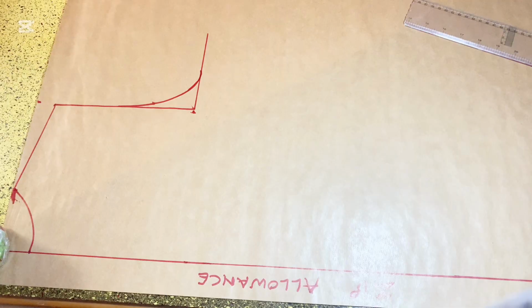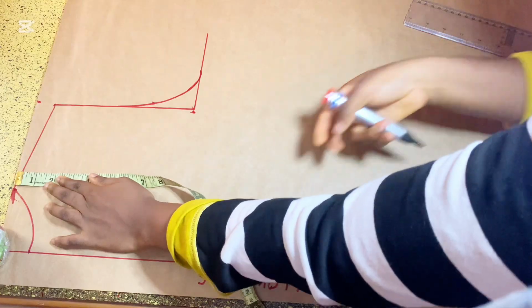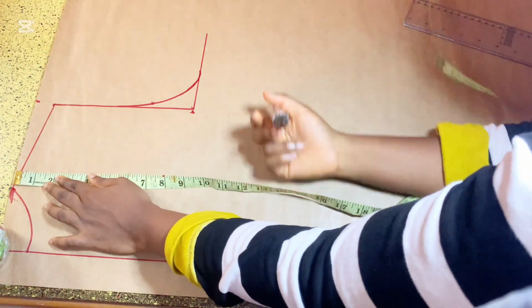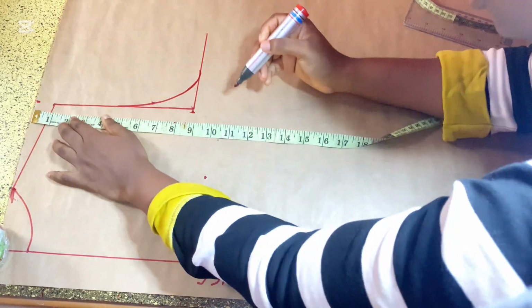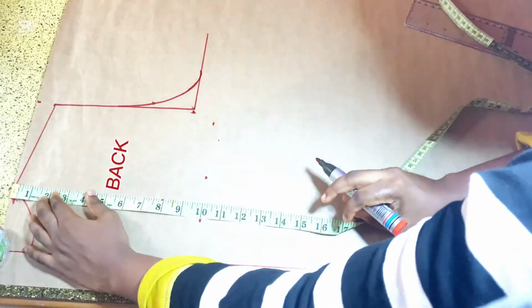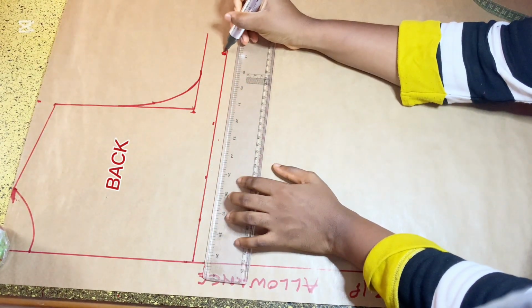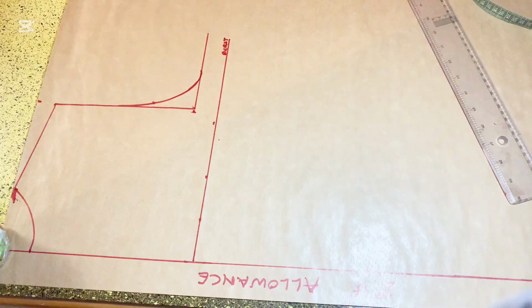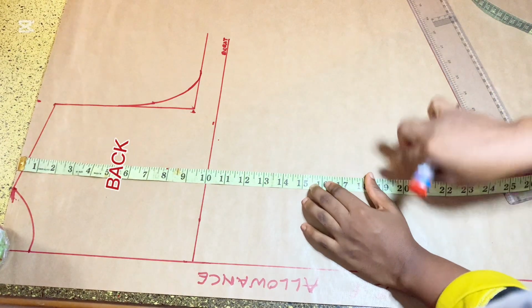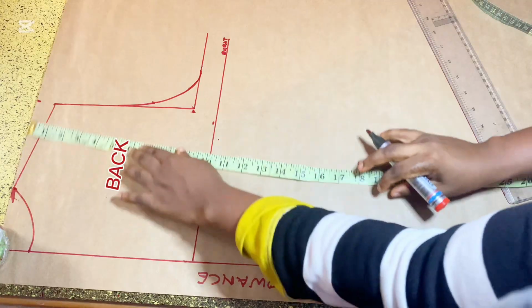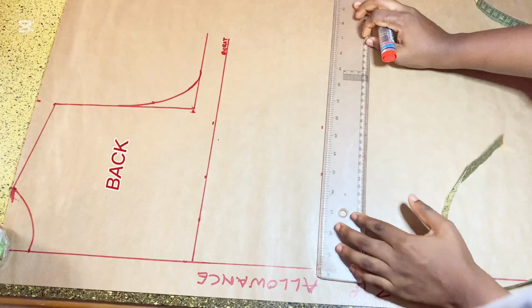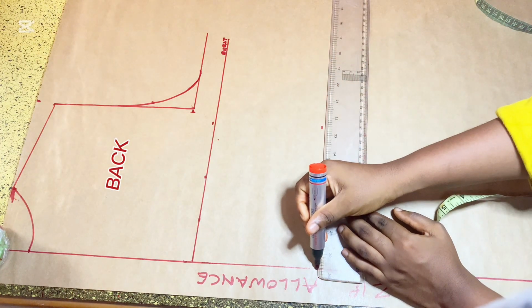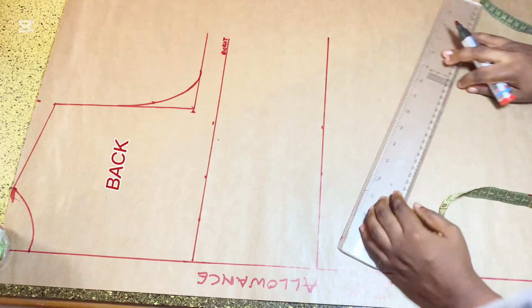After doing that, I'm going to take my horizontal measurements. My shoulder to my bust is 10. I'll just mark the 10 out. So this is my bust. My shoulder to my waist is 16, so I'll mark the 16 out. I'm dotting it because my hand is not really that straight. If you know you don't have a straight hand like me, you can just dot before you move.